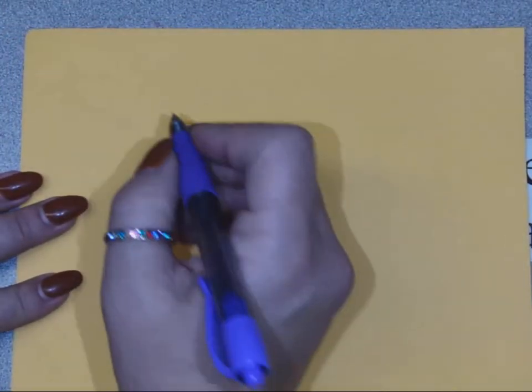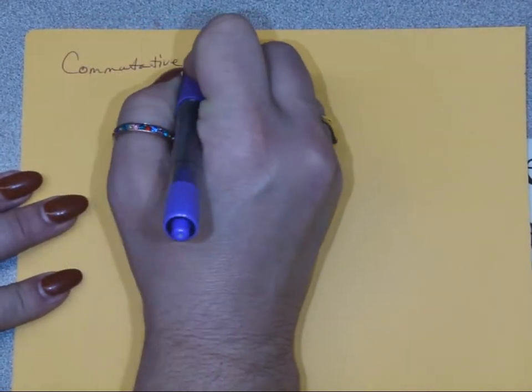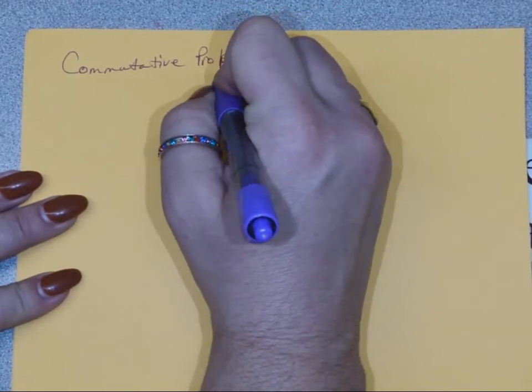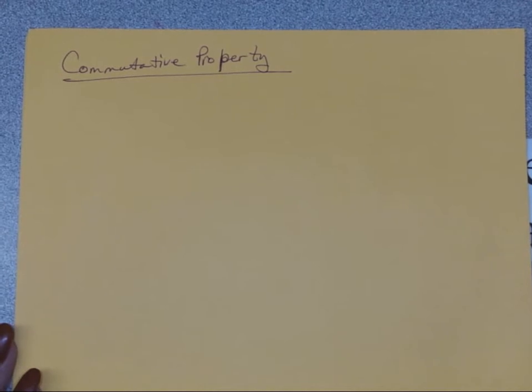Okay, next property. Again, you've probably heard of this before, but you may not remember a definition for it. Commutative property. Okay, all right, commutative property. Oh, I'm sorry. Let me go back just for a minute.